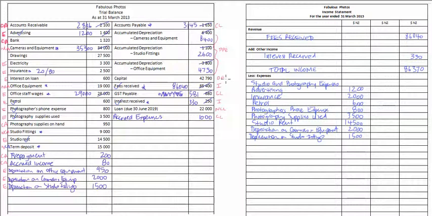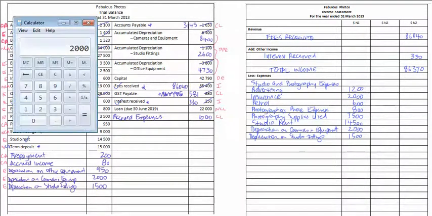And I would say that's the total of the studio photography expenses. So we could do a total over here.